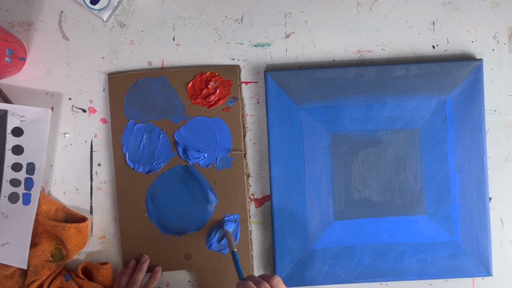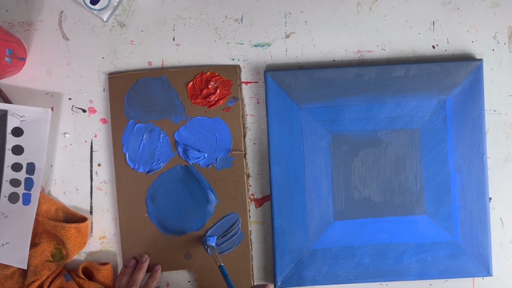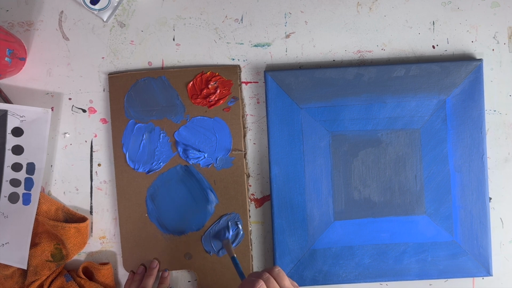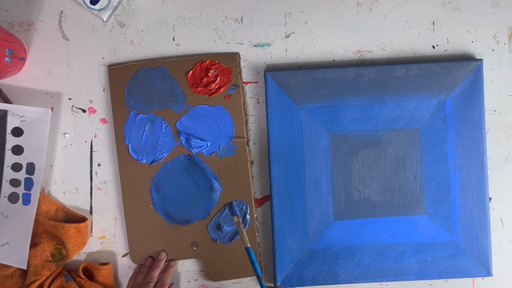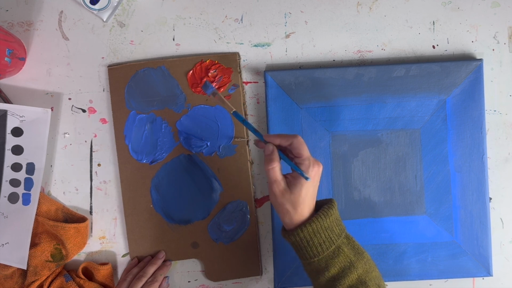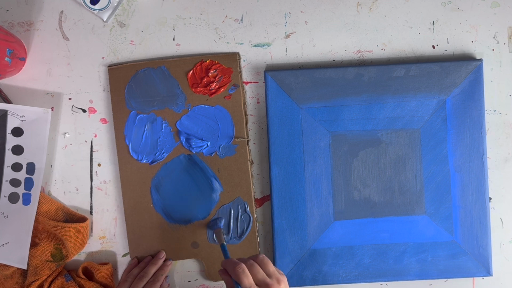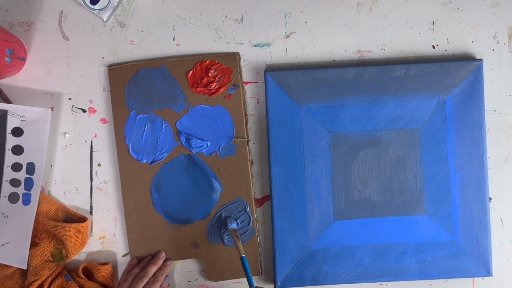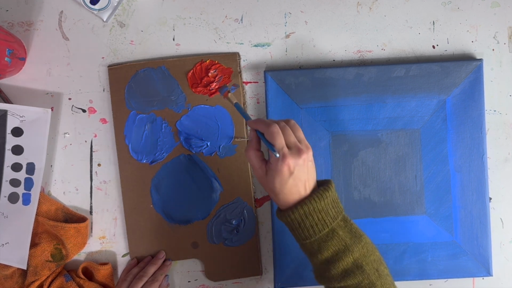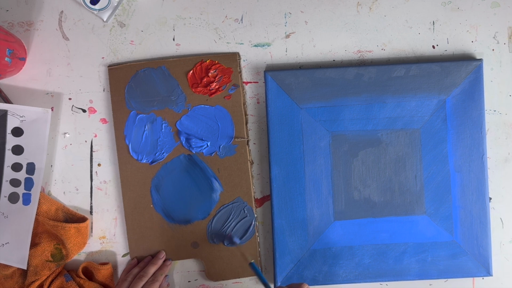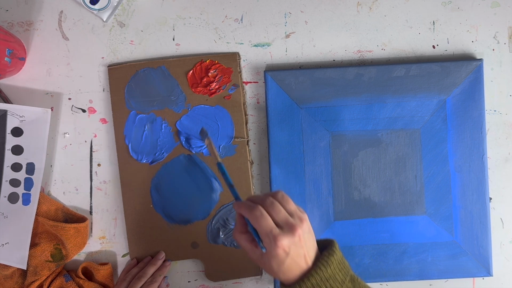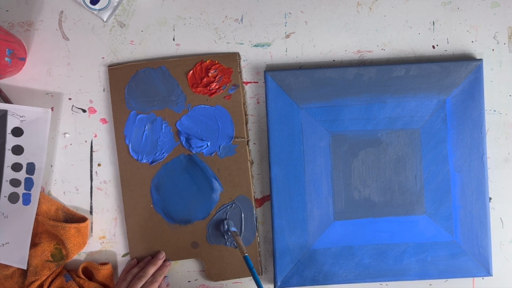I'm now working on value number 4, so I'm using that light blue as the base and incrementally adding more and more orange. I'm comparing it to my value number 3, and then I'm going to swatch it on my paper to check if it's going to work for me. If you've swatched it on your paper and you're like, yes, this will work, and then you paint it onto the canvas and you're like, nope, too dark, or too light, that's okay. You can always paint over it.